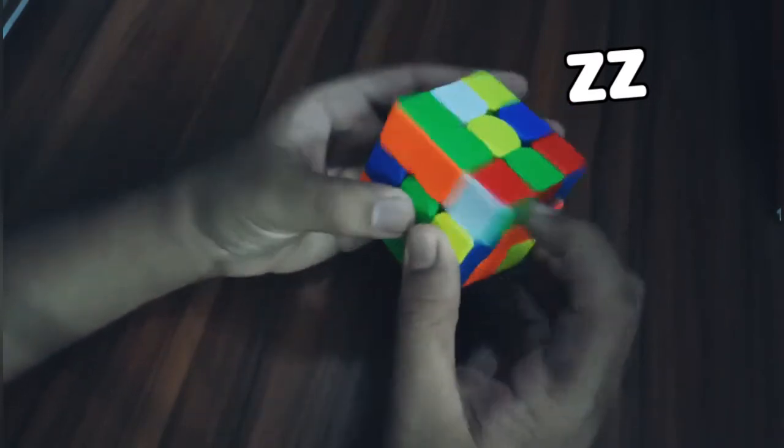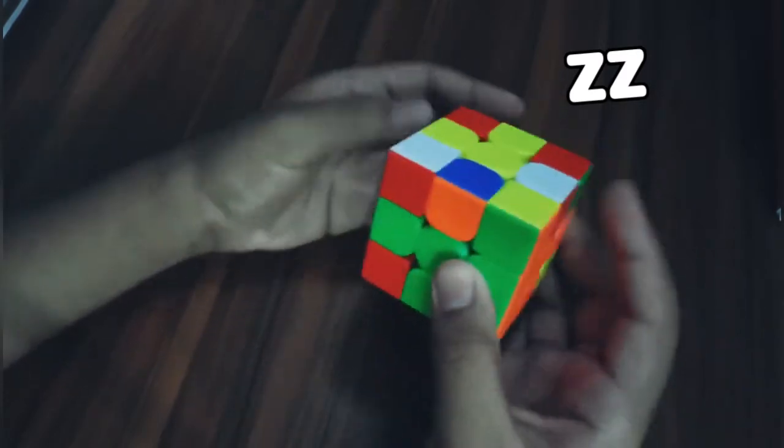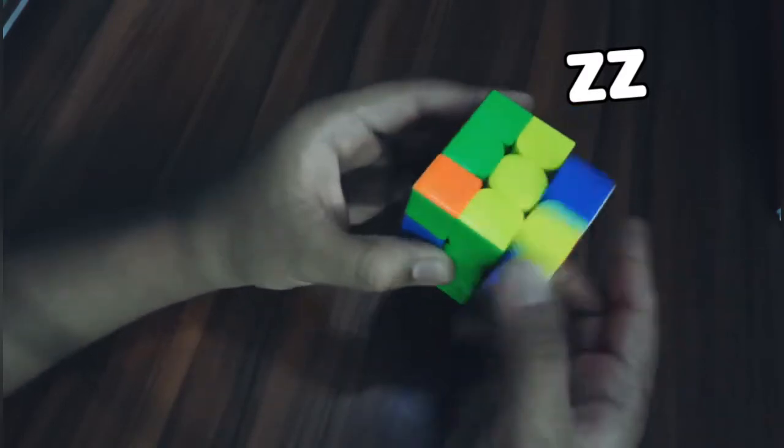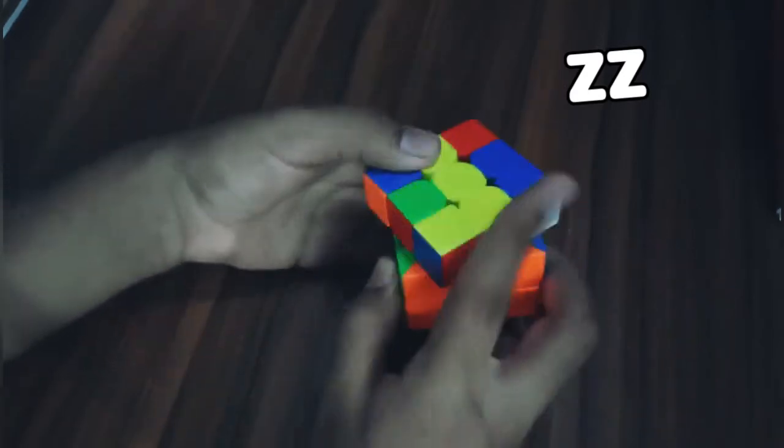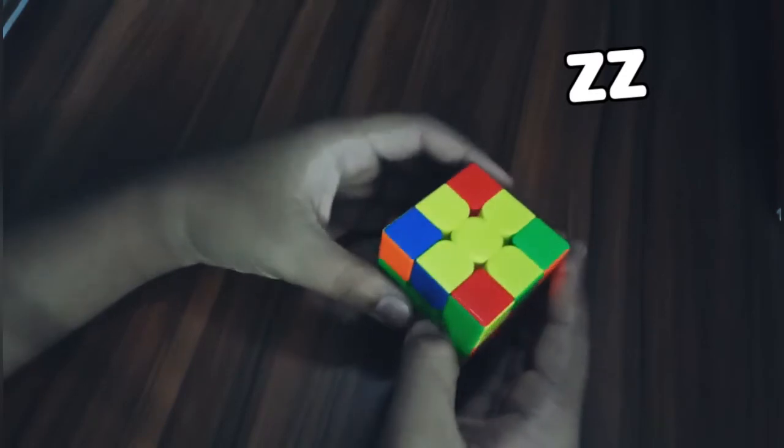I normally do F12 if I get some block building step. Okay, just a simple F12 and some random tricks. So yep, in ZZ you do not need to rotate. And if you see you cannot solve without rotating, that means you have done something wrong.